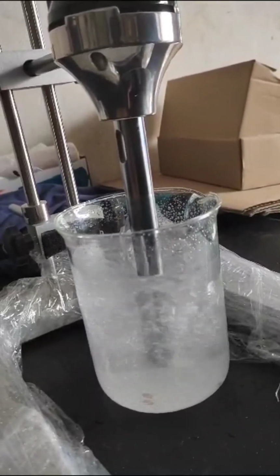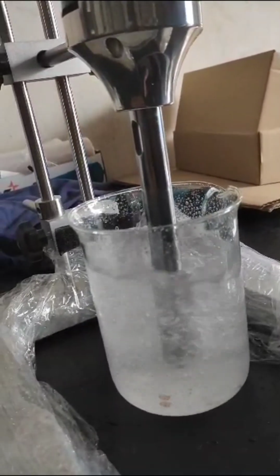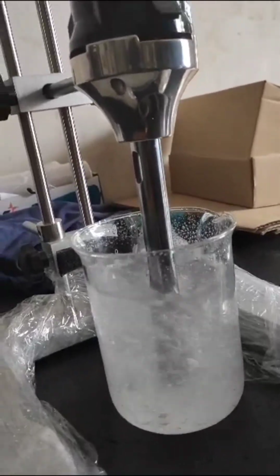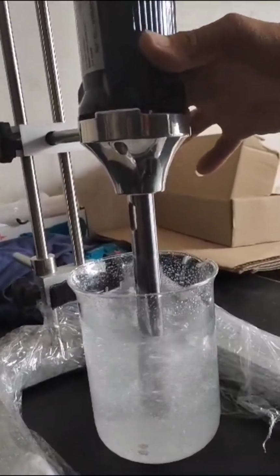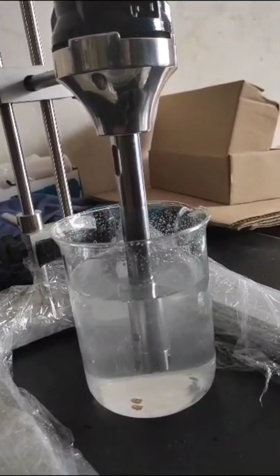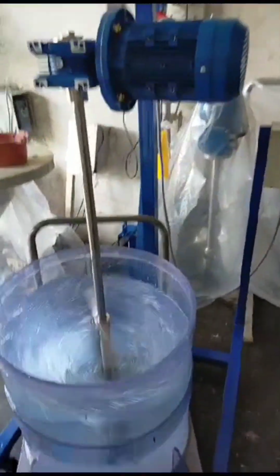5. Consider the material of construction. Select materials that are durable, corrosion resistant, and suitable for the specific application. For example, stainless steel is commonly used for homogenizer stators and rotors due to its resistance to chemical reactions and wear. 6. Prototype and testing.